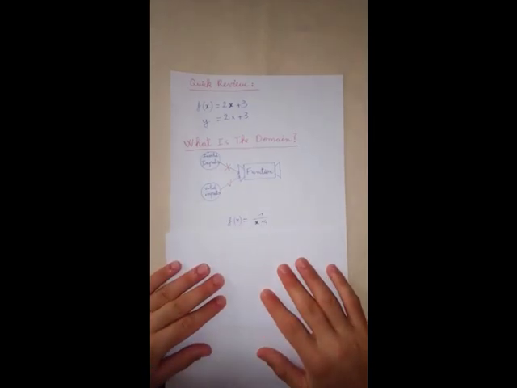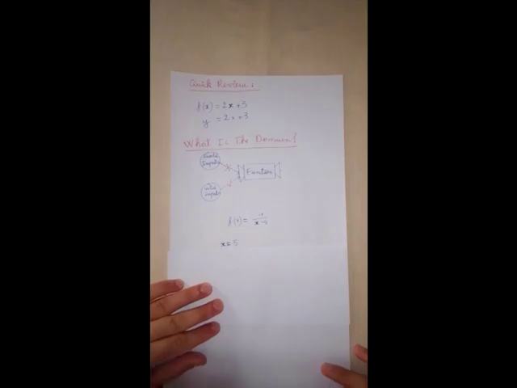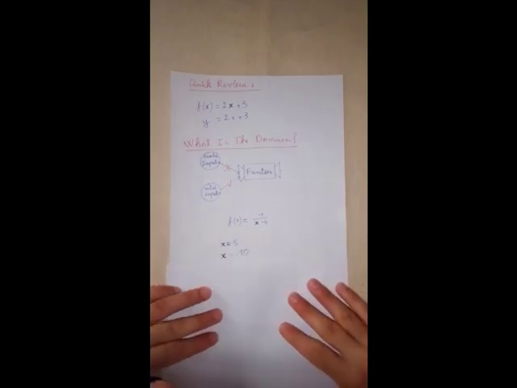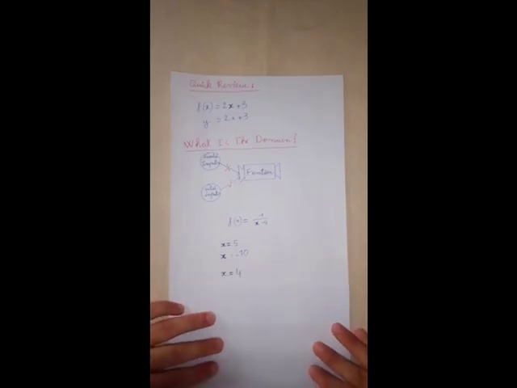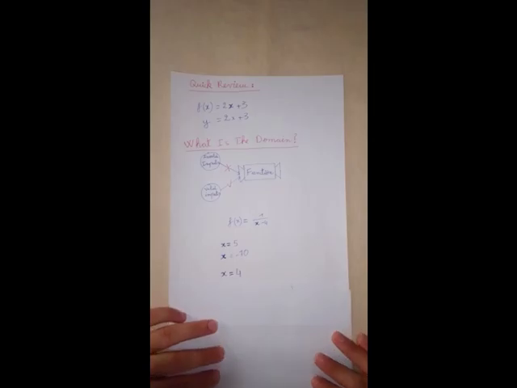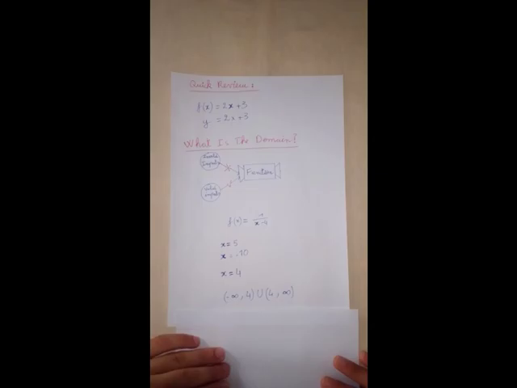Let's look at a simple example. f of x equals 1 over x minus 4. Can we substitute x equals 5? Can we substitute x equals minus 10? Yes. What about x equals 4? No, because the denominator becomes 0 and division by 0 is impossible. In fact, every real number works except 4. So the domain is minus infinity to 4, union 4 to infinity. This notation simply means all the real numbers except 4.